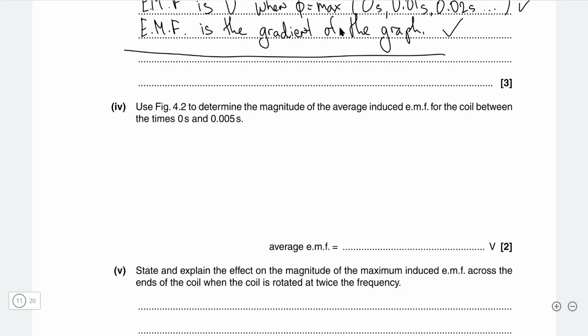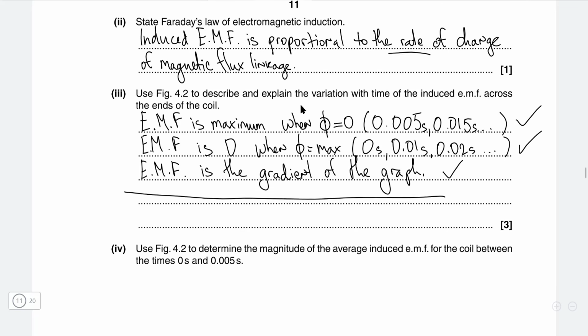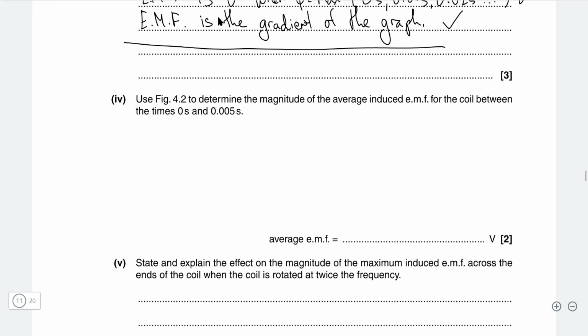Okay, part 4, use figure 4.2 to determine the magnitude of the average induced EMF for the times between 0 and 0.005 seconds. We're just going to use Faraday's law, and I'm going to say that the induced EMF is just equal to the rate of change of the magnetic flux linkage. So that's going to be N delta phi over delta t. Now, how does the magnetic flux change between those 2 points? At this point here, the magnetic flux is just 0.